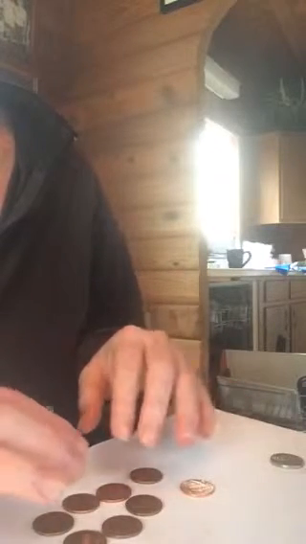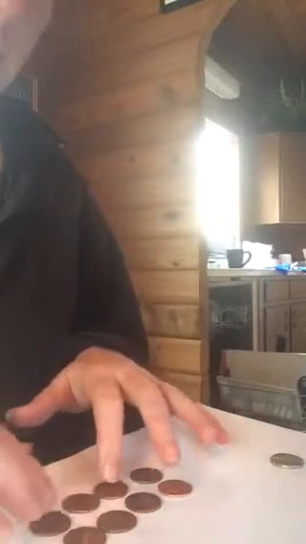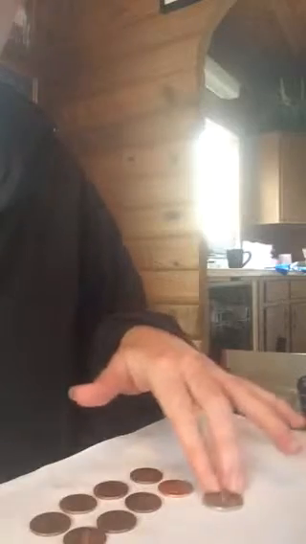So George has 12 coins and 8 of his coins are pennies. And the rest are nickels. How many nickels does George have? So we know that he has 8 pennies and we need to make up the amount to 12. So 8, 9, 10, 11, 12. Now we know he has 4 nickels.